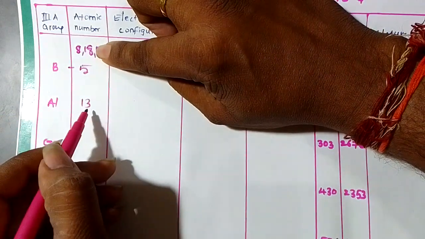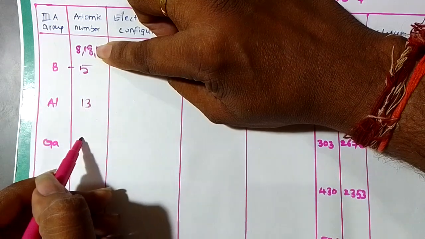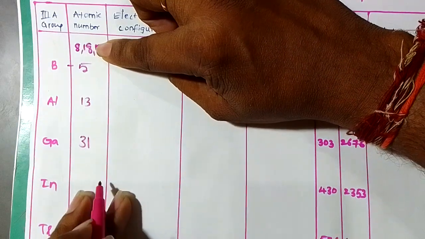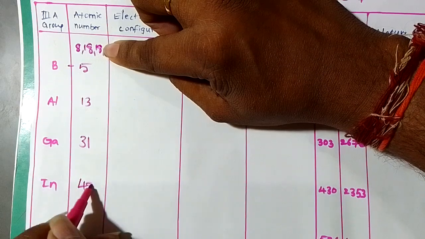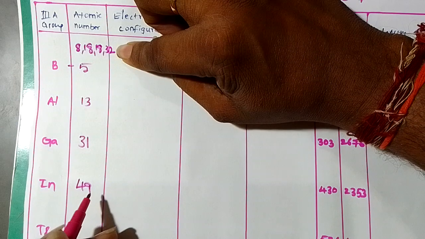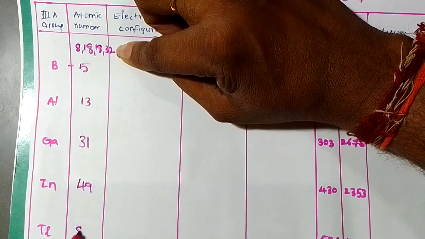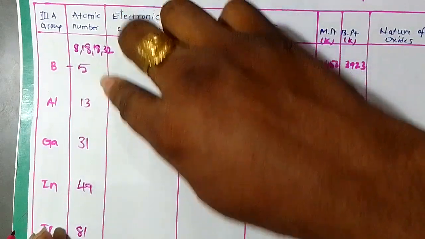Now add 18 to this number. 13 plus 18 is 31. Now add 18 to this number. 31 plus 18 is 49. Now add 32 to this number. 49 plus 32 is 81. So in this way we can write atomic numbers easily.